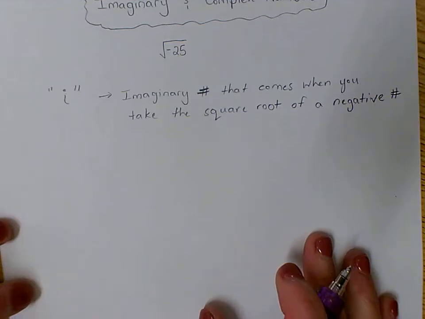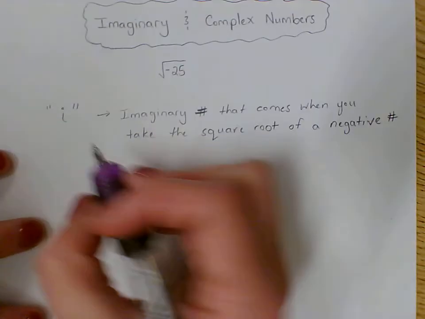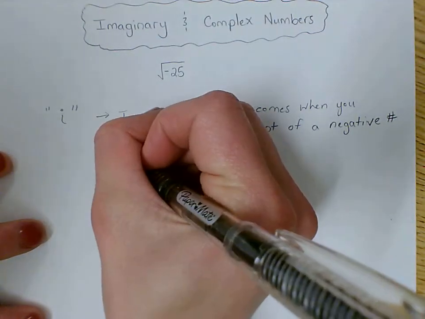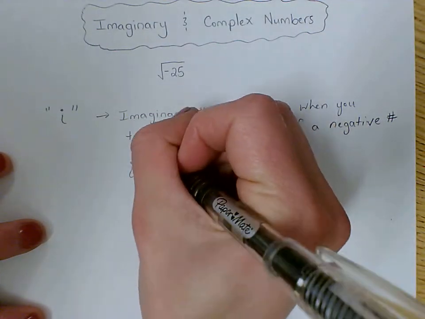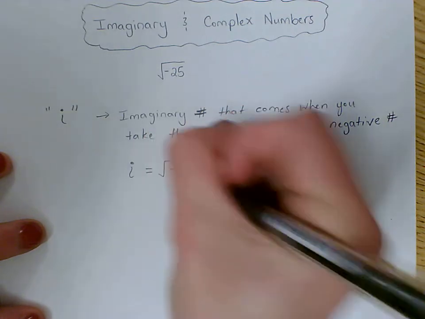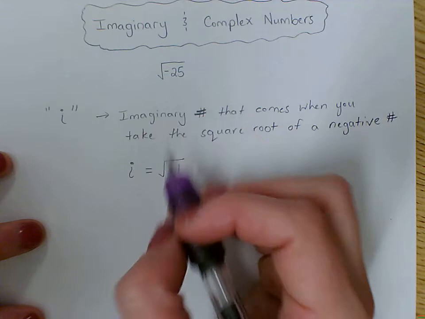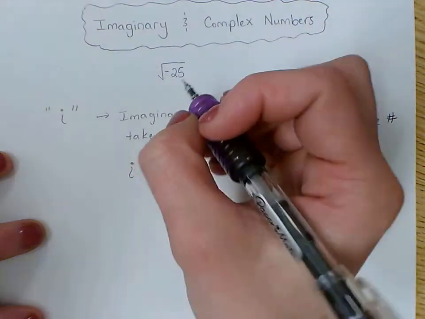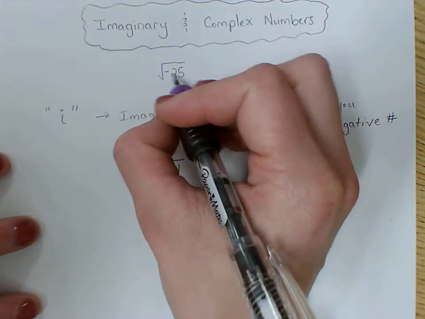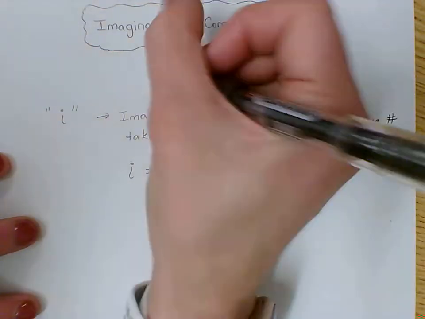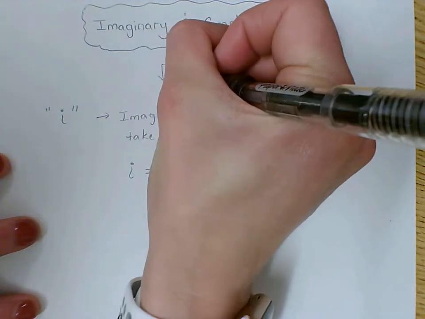The reason why this works is because i is the same thing as the square root of negative 1. So if we were to simplify that using this, just like in other problems, if there are multiple things underneath the radical, we would typically break it up.